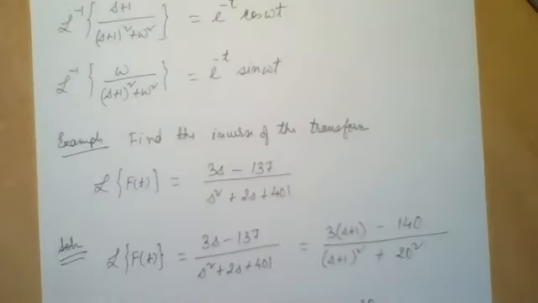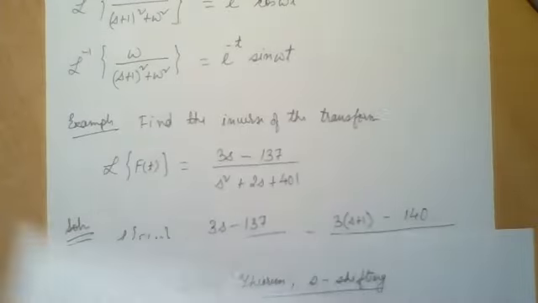Then next let us look at another topic. Let me take a new sheet of paper.